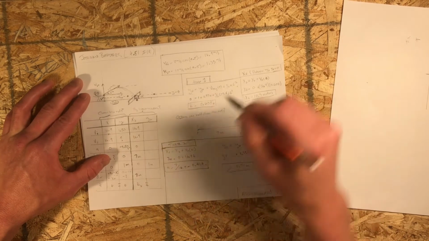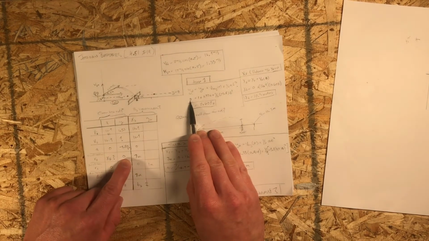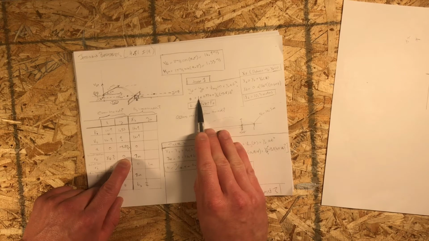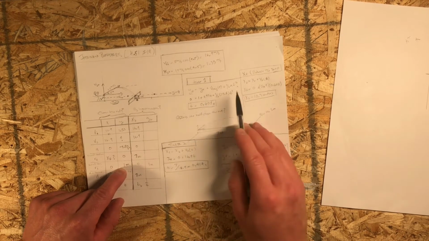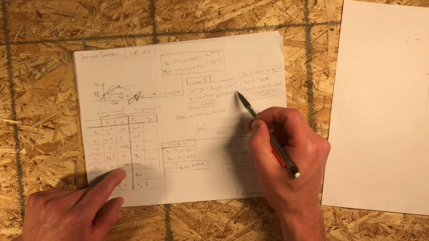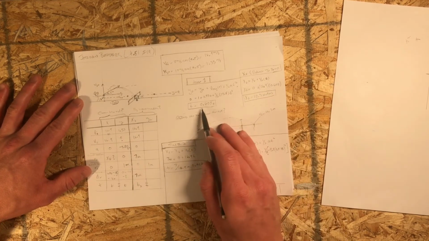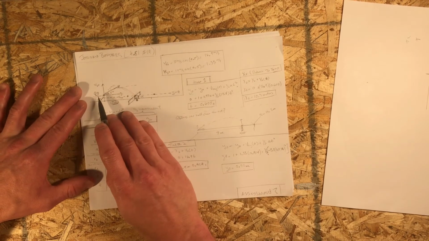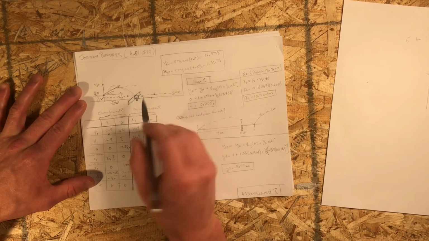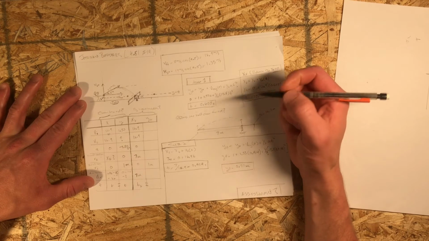So we know that the yf position is 0, y initial was 1, our initial velocity is 1.33, and acceleration was negative 9.8, and I used a graphing calculator to find the time when this ball reaches the same height as the net. The time will be 0.608 seconds.